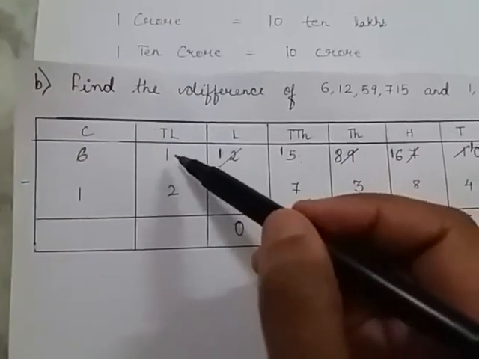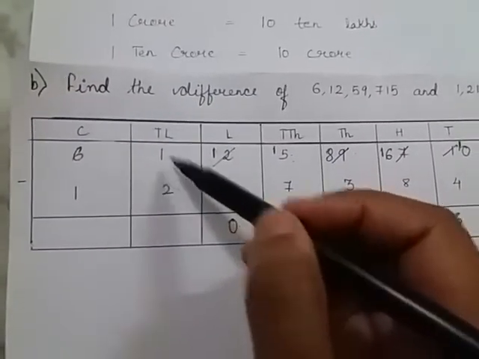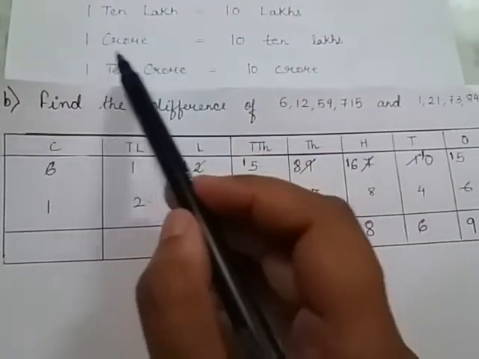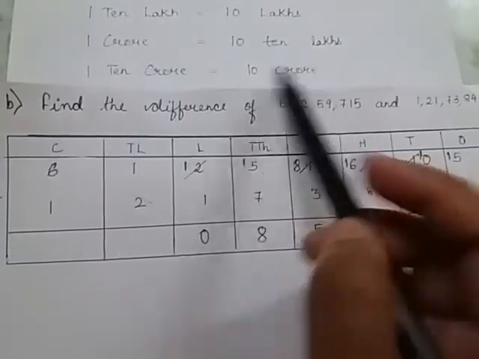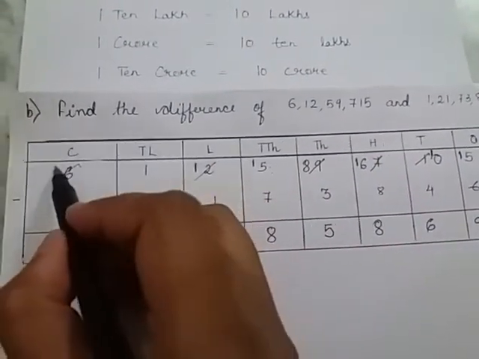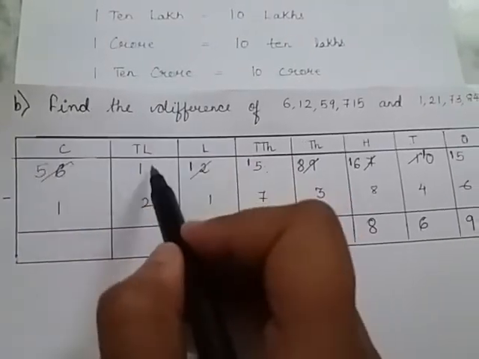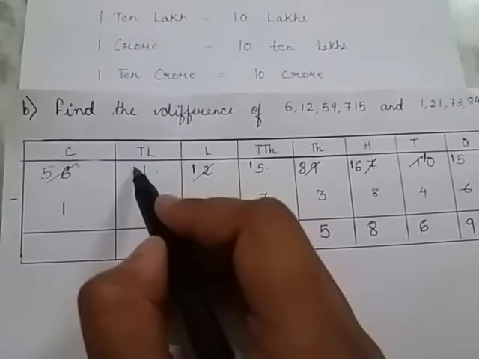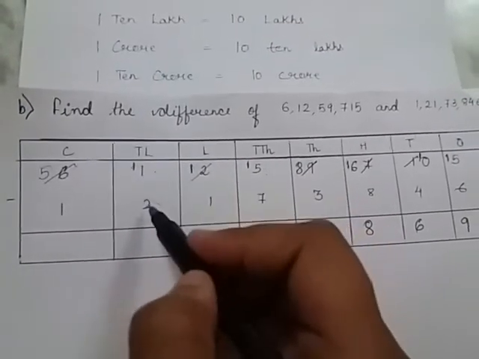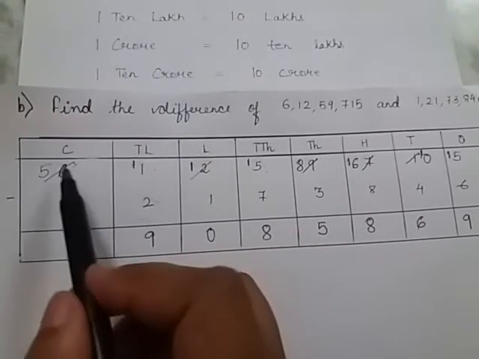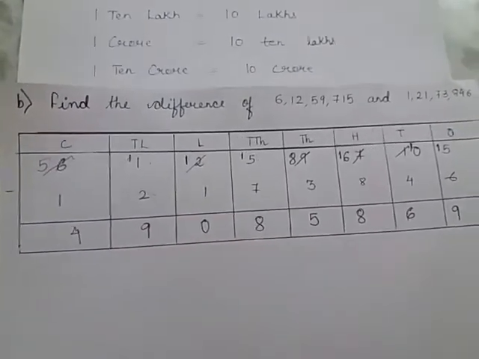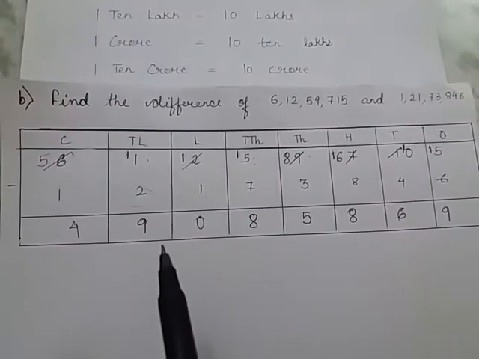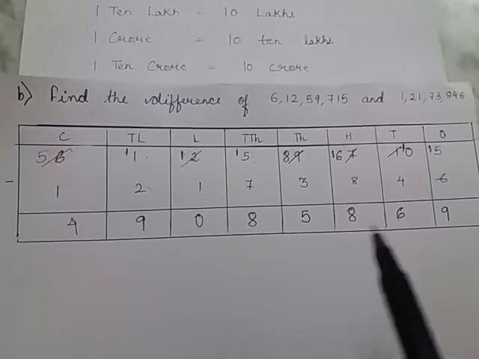Now let's come to this step. Again we have to subtract a smaller number from a bigger number. Again we will do the same thing, that is 1 crore is equal to 10 lakh. So I will take one number from here and I will shift it here. As a result, here we get 10 lakhs. 10 plus 1 becomes 11. 11 minus 2 is 9 and 5 minus 1 is 4. So the answer that we are getting is 4 crore 90 lakh 85,869.